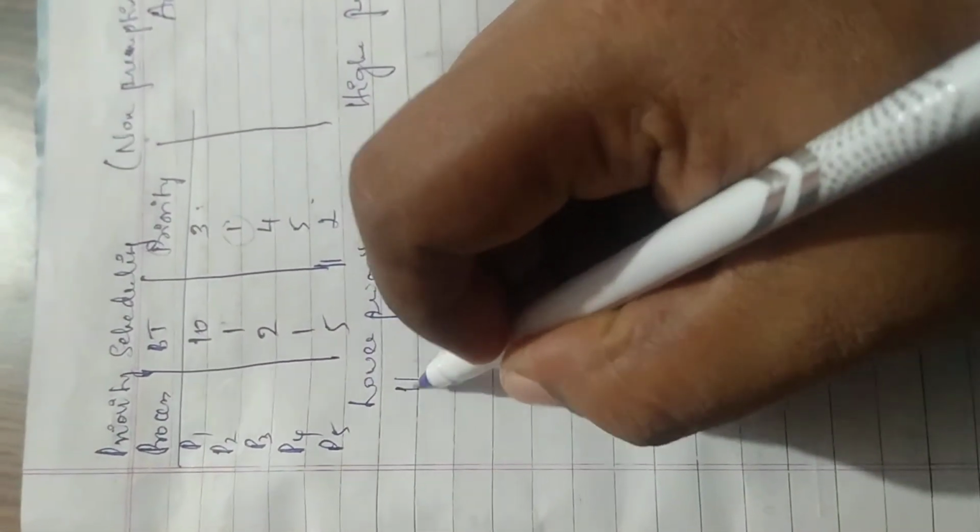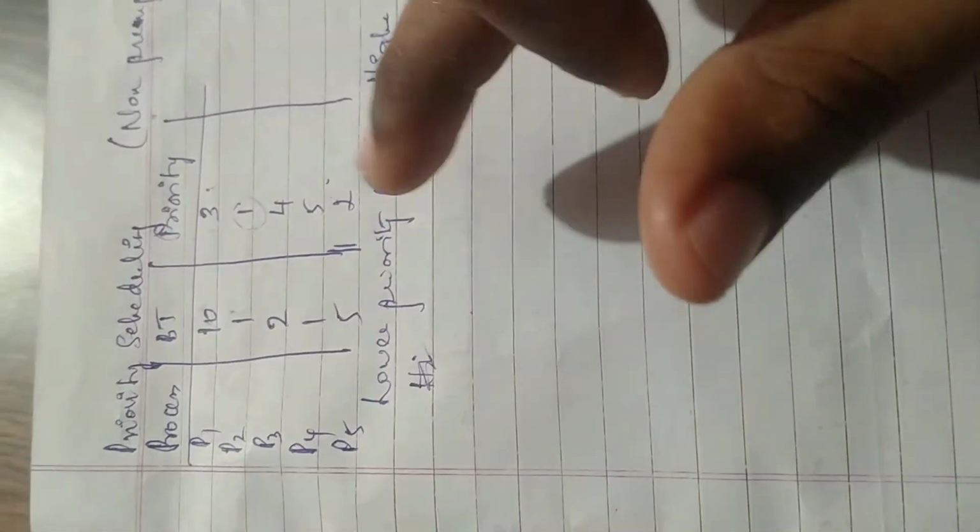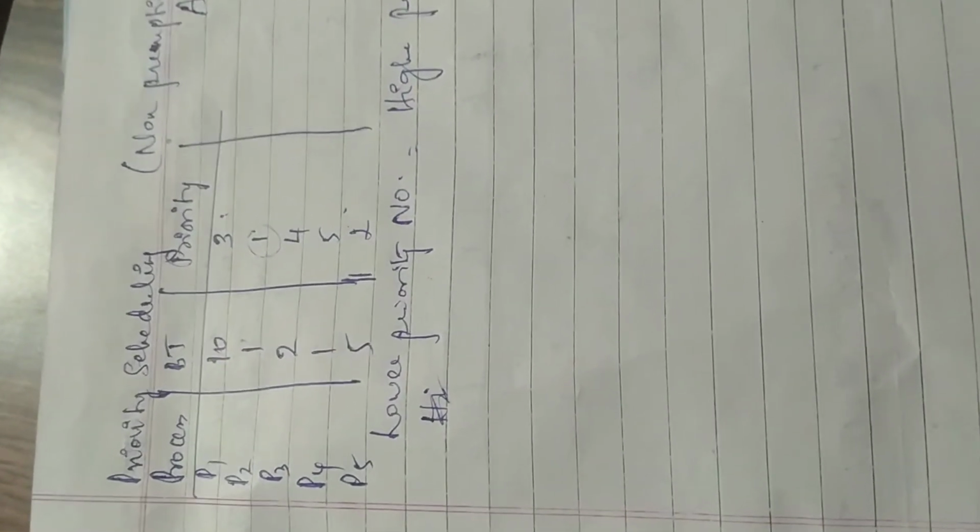This is if they have not given anything in your question. Sometimes the question will mention that a higher number has higher priority. In that case you have to consider that order. When nothing is given, by default we say a lower priority number is given higher priority. So please don't get confused here.